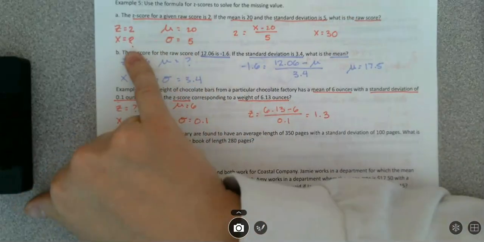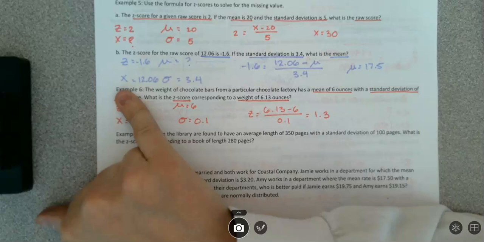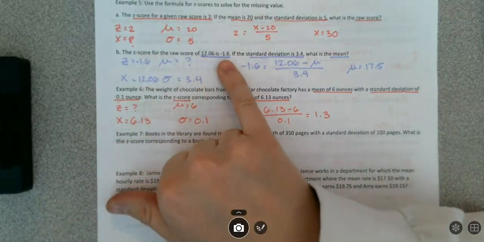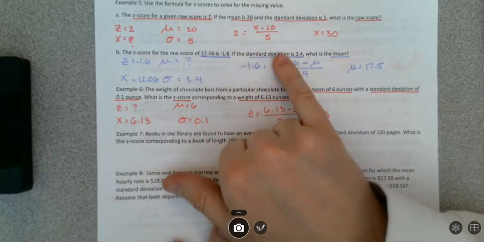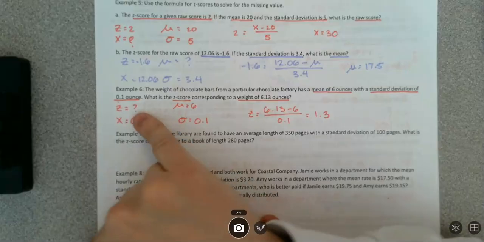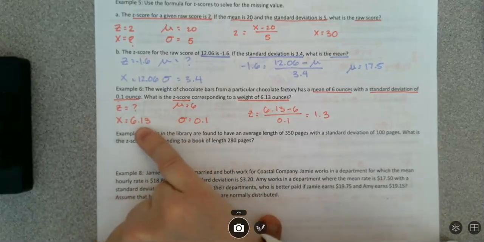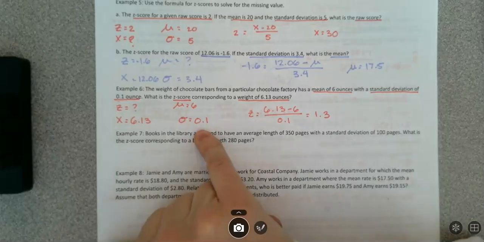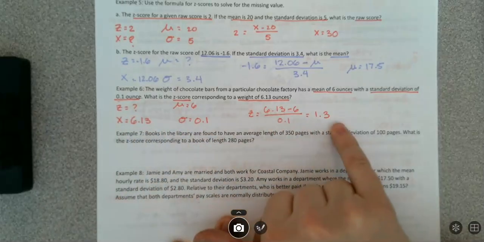Okay, so X is my question mark. Same thing here. We're given a raw score of 12.06. We're given the z-score of negative 1.6. We're given the standard deviation, but we want to know the mean. Same thing here. We are given the raw, we are given the mean, we are given the standard deviation. We just don't have a z, so we can solve.